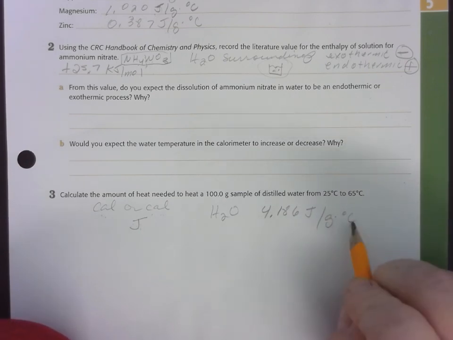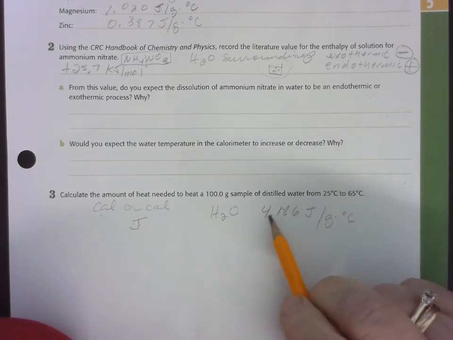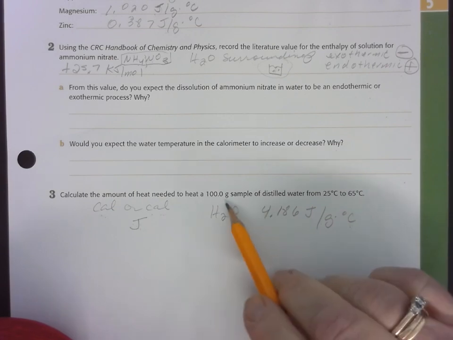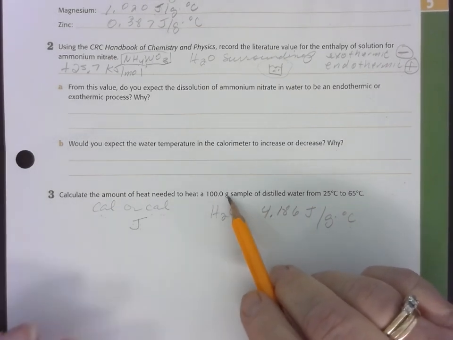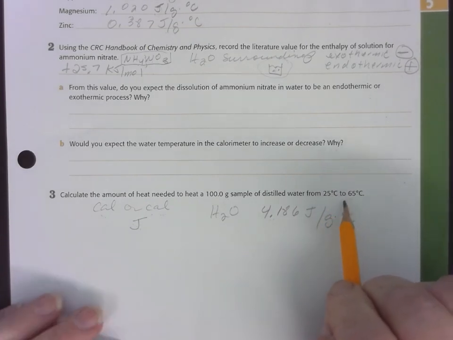So 1 gram, 1 degree Celsius. If you had 100 grams and you wanted to raise it 1 degree, you would have to take 100 times this. So it asks, if you had a 100 gram sample and you're going to raise it this much, how much heat would it take?